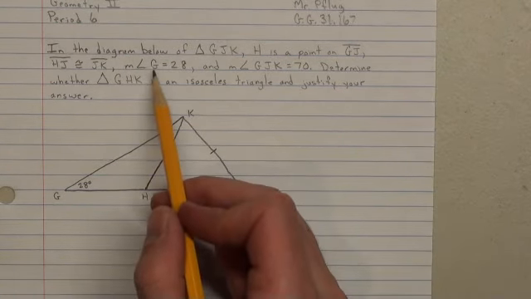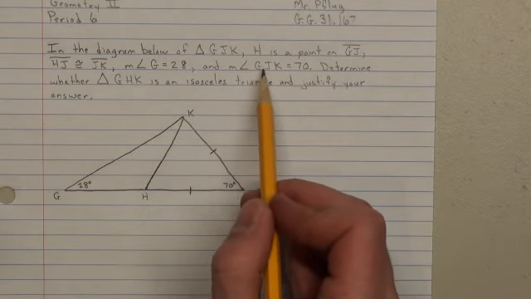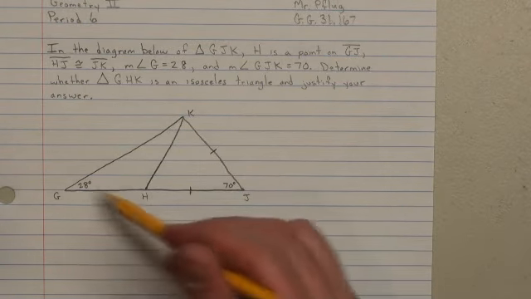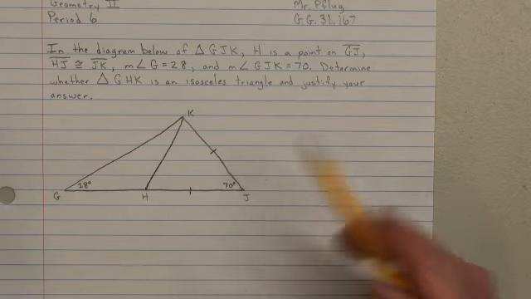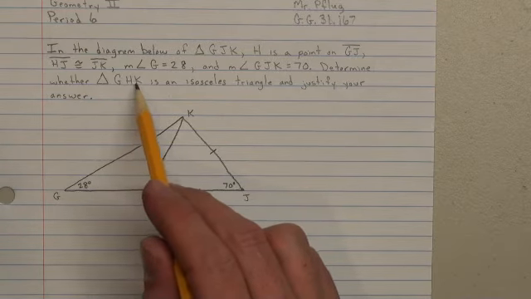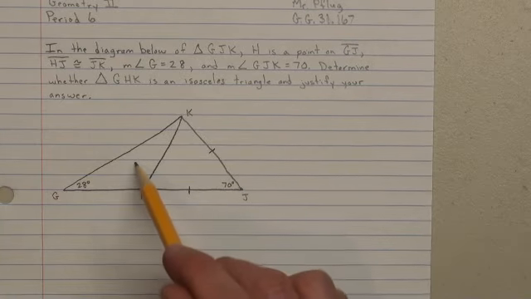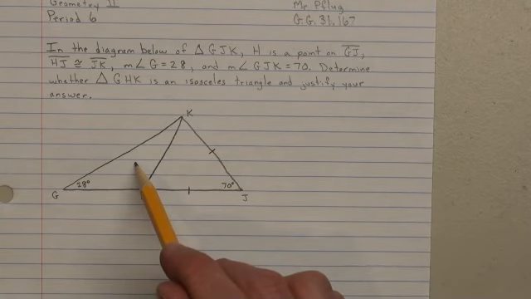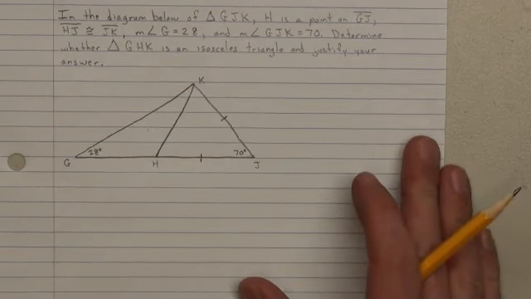The measure of angle G is 28, and the measure of angle GJK, that's this angle, is 70. Determine whether triangle GHK, that's this one over here on the left, is an isosceles triangle and justify your answer.